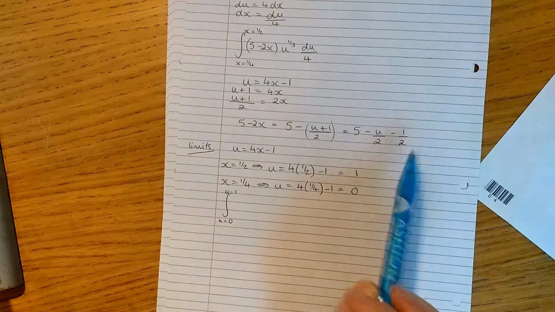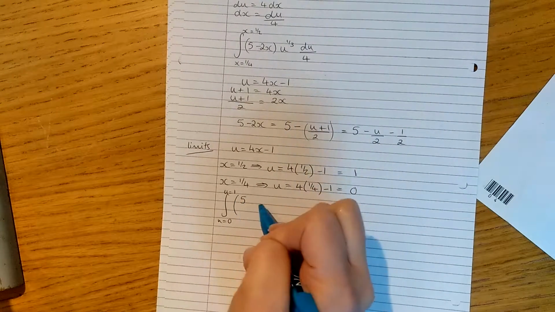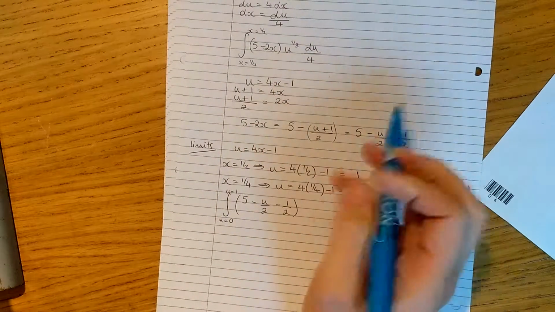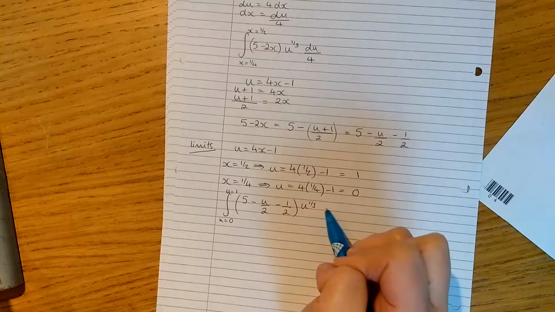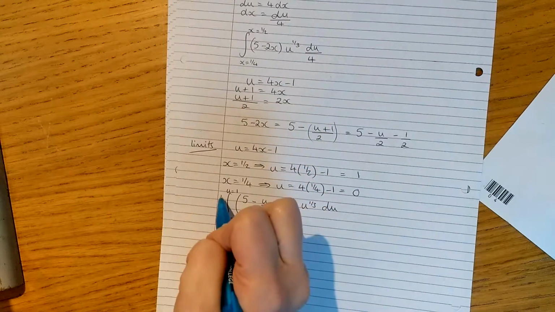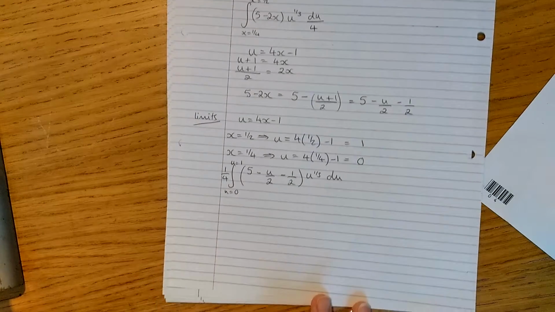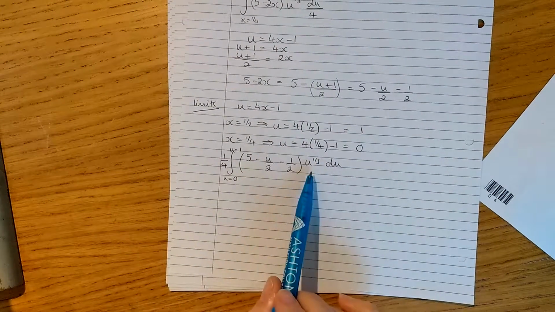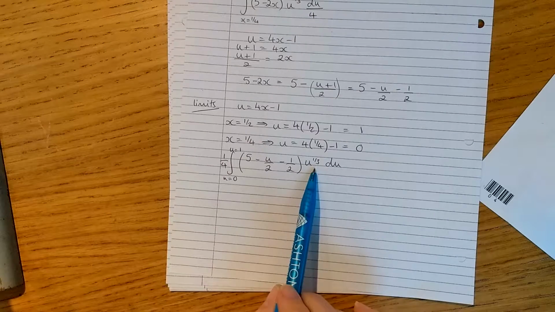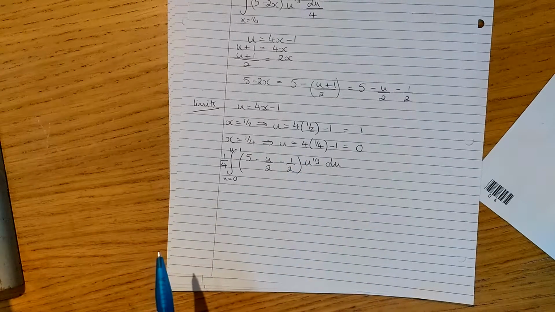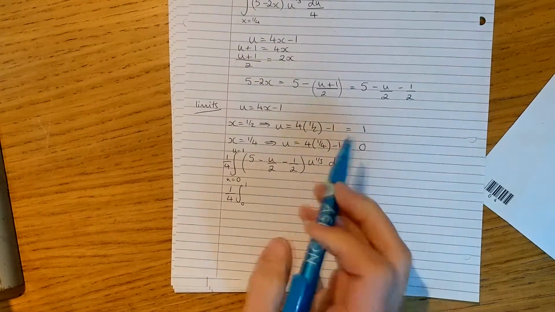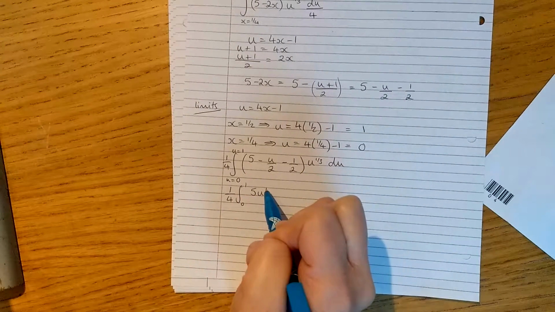I have that 5 minus 2x is 5 minus u over 2 minus a half. I've still got my u to the third. I've got my du over 4. Take this 4 over here, put it on the outside. Okay, right, I can't integrate this yet, because I've got a bracket times something, but that is all it is. It's a bracket times something in terms of u. So I'm just going to times this out, and then I can integrate it term by term. So I've got this quarter on the outside. I've got that my limits are in terms of u. 5 times u to the third.